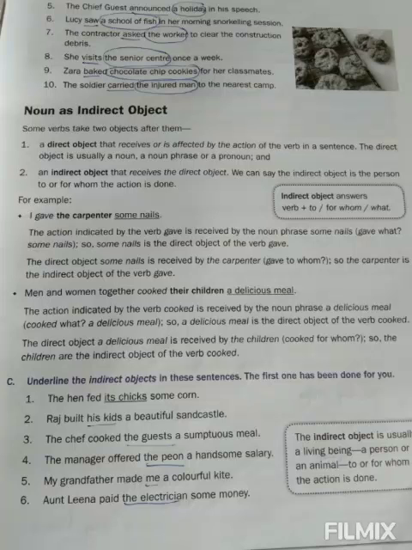Whereas go to the second example: man and woman together cooked their children a delicious meal. Now in this sentence, man and woman, these both are what? In the previous topic, noun as subject, the same example is given there: man and woman cooked a meal together. We had seen that when two living beings are there, it is a compound subject. Now here in this sentence, how many living beings are there? Three living beings: man, woman and children.